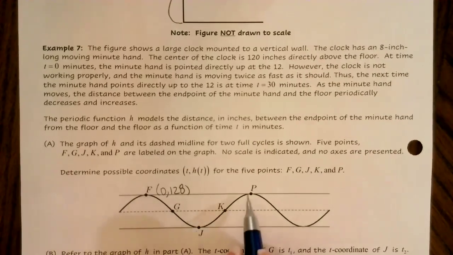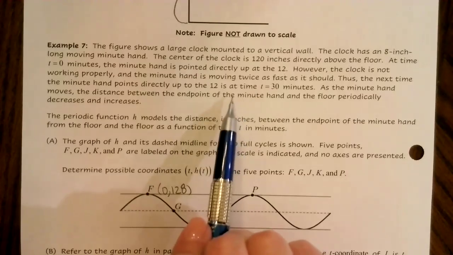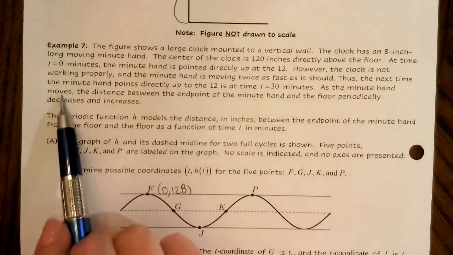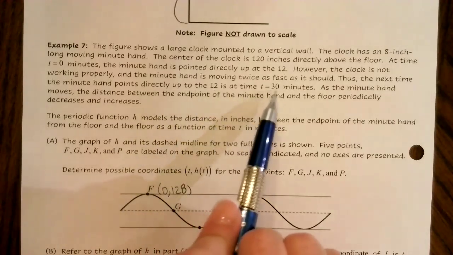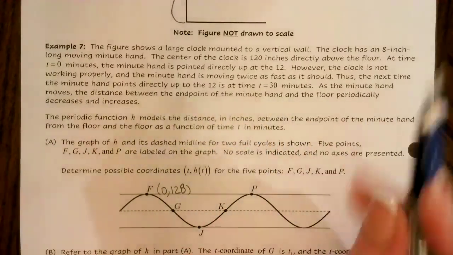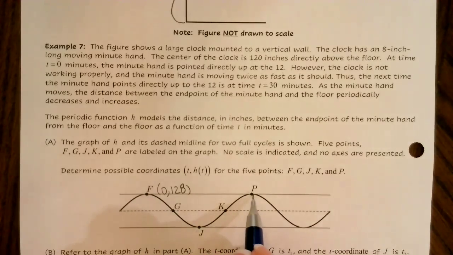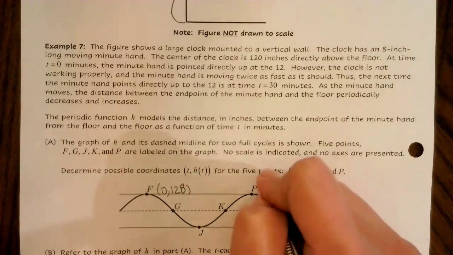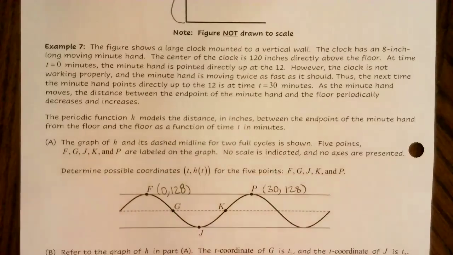Now, if this was a regular clock, I would say P would be 60 minutes as it went completely around. But remember on here, it said the next time the minute hand points directly up to the 12 is at T equals 30 minutes. So when it's back up on top right here, it's been 30 minutes. So what do you think this is going to be? Well, that's going to be time 30 minutes, and it's going to be back at that height of 128.